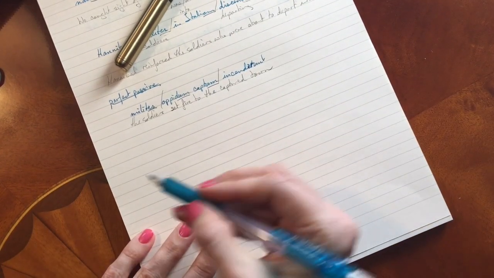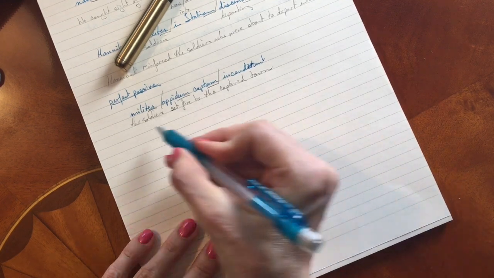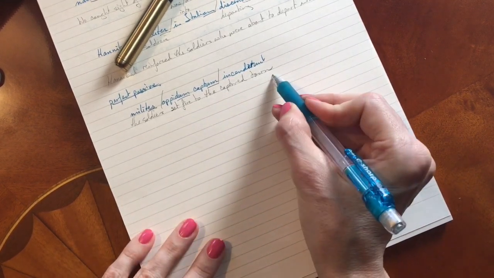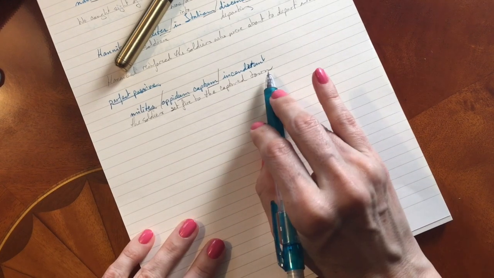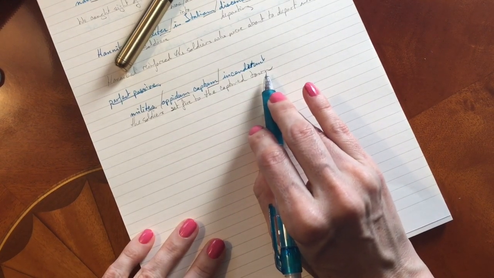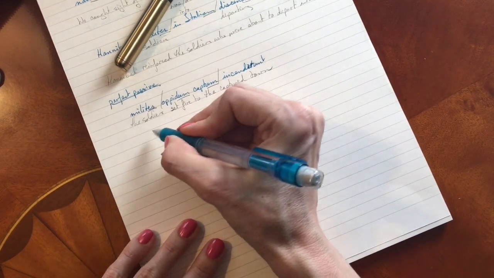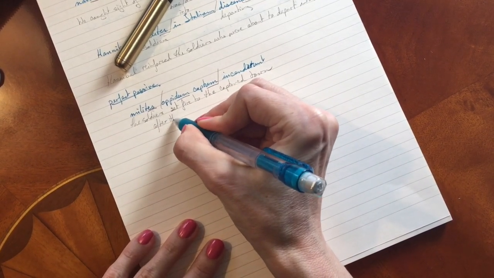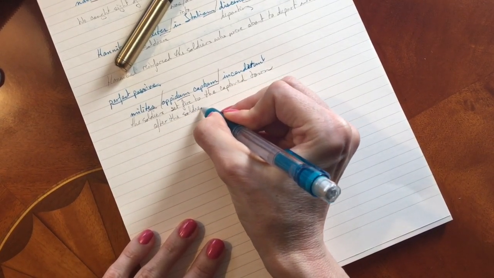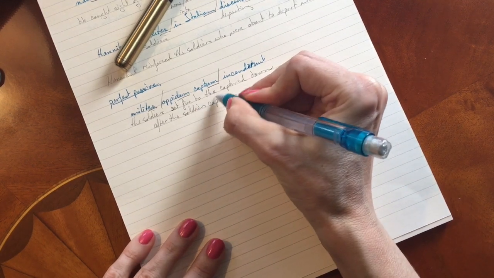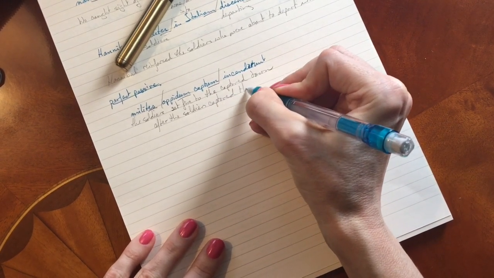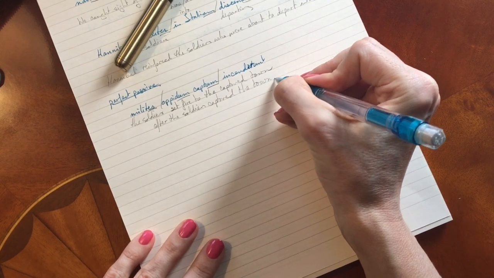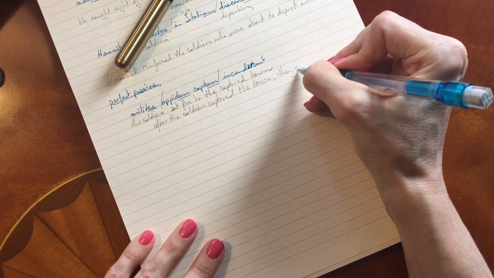Alright, so let's write these down. We have our almost word for word translation. Alright, we can say, after the soldiers captured the town, they set fire to it.